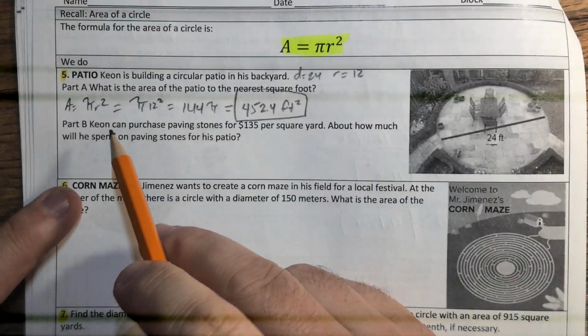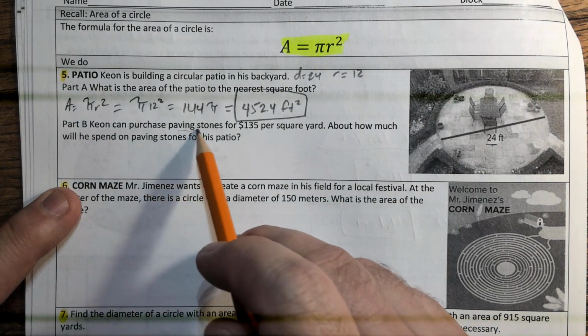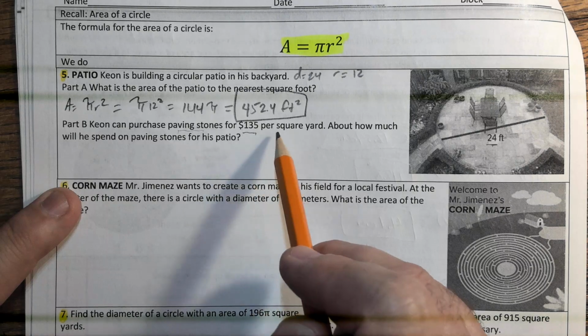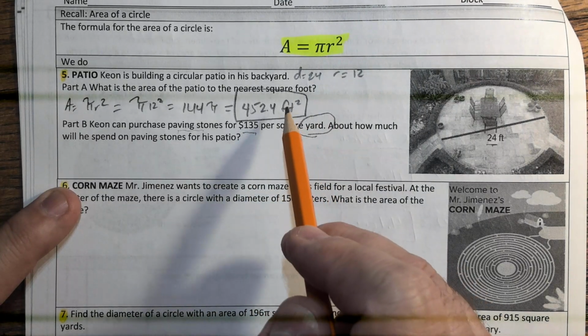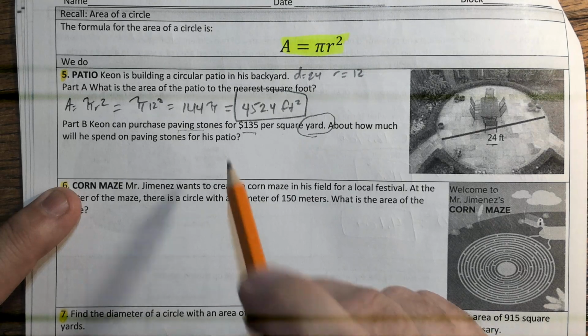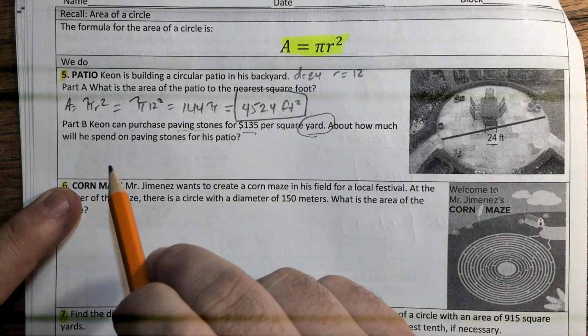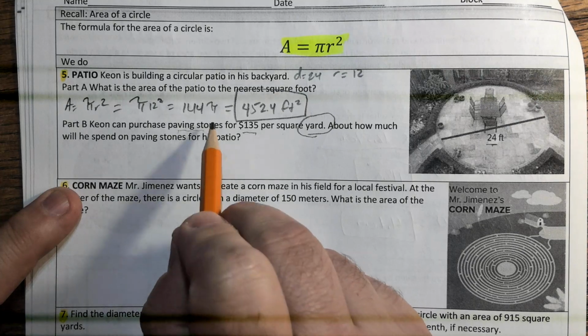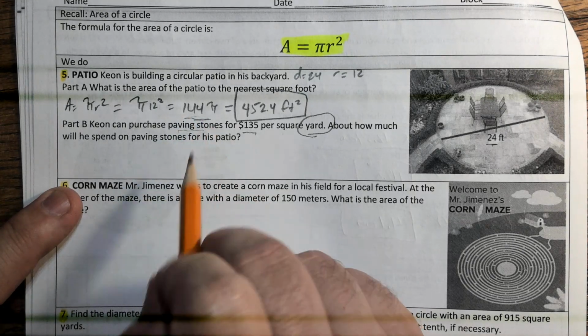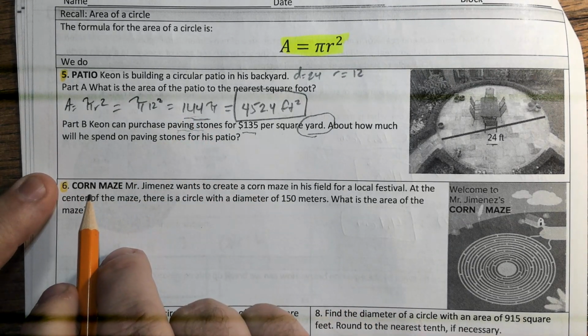Now part B, he wants to purchase paving stones at $135 per square yard. Notice yard. We had feet, so we got to do some converting. So how much is he going to spend? Now see where I had this 144 pi? I was thinking ahead.